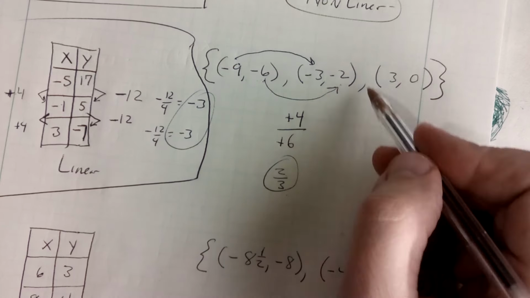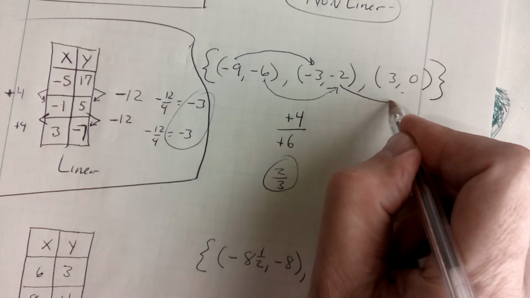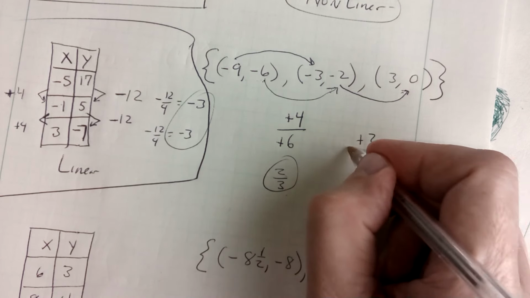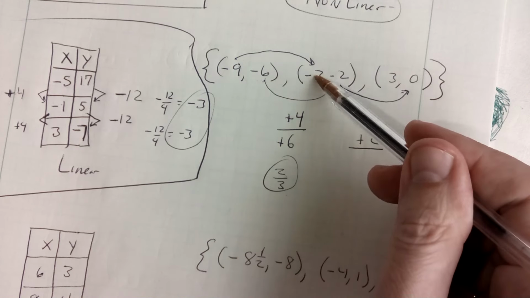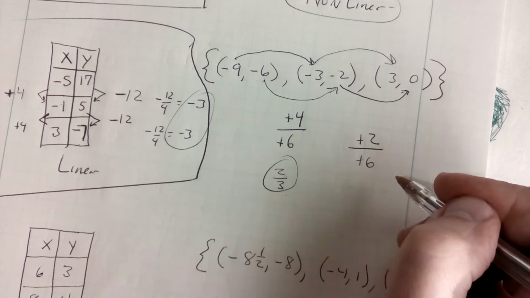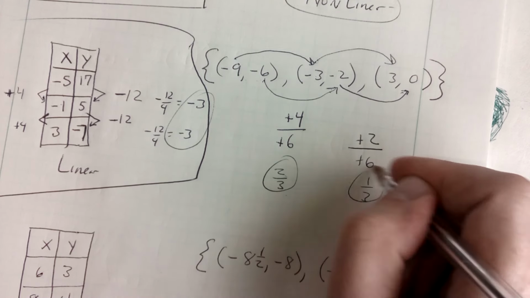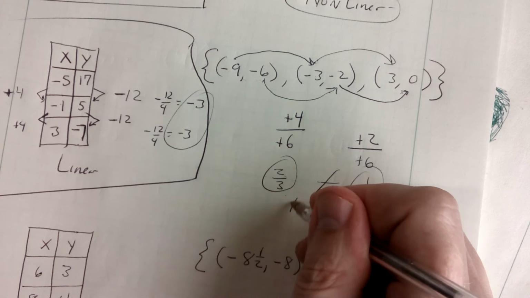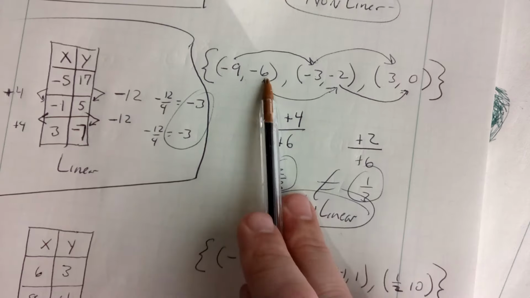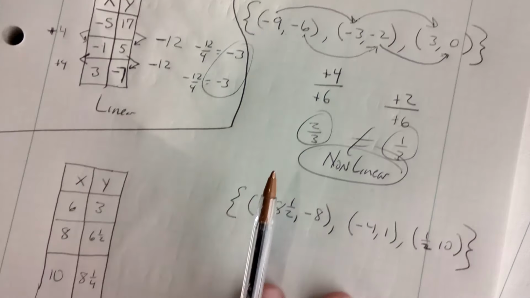But now let's see how it is going from the second point to the third point. To go from this y to this y, it looks like up 2. And then to go from this x to this x is up 6. Well, that reduces to 1/3. That is not the same. That is non-linear because the rate of change was different between the 3 points. So again, you got to always check every point.